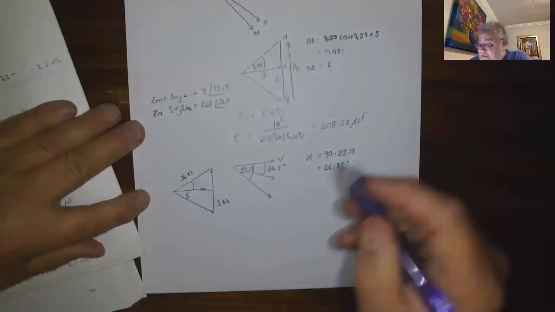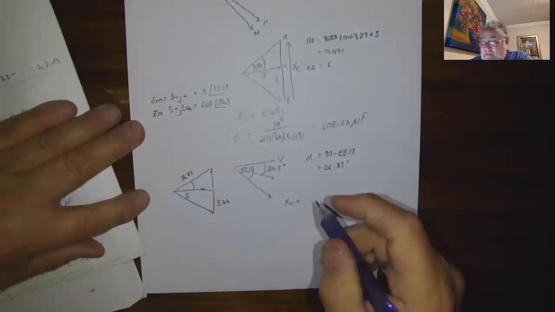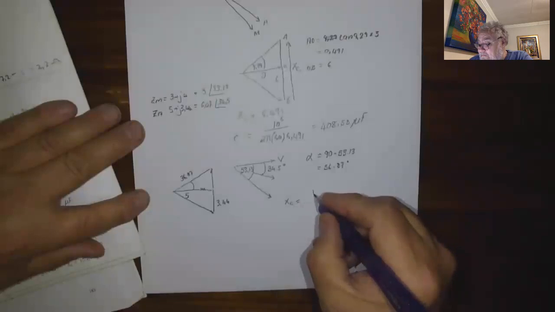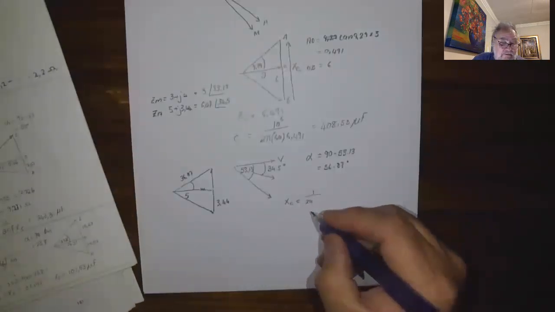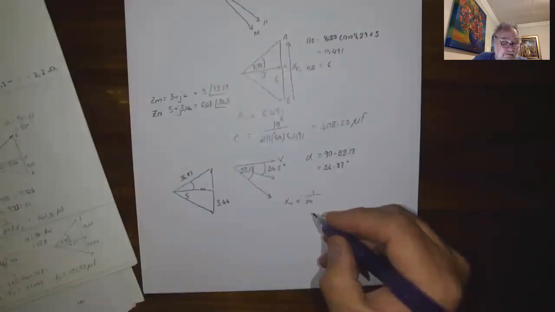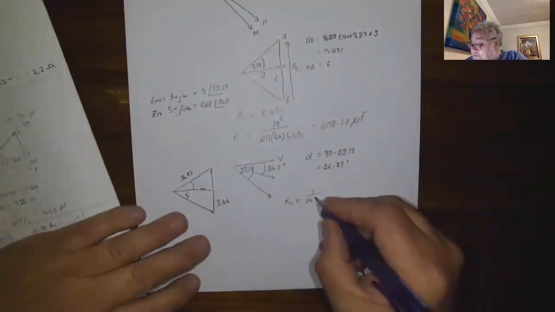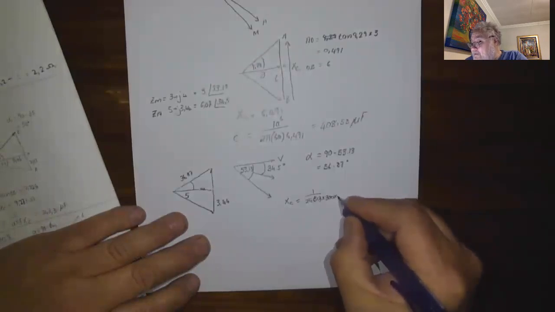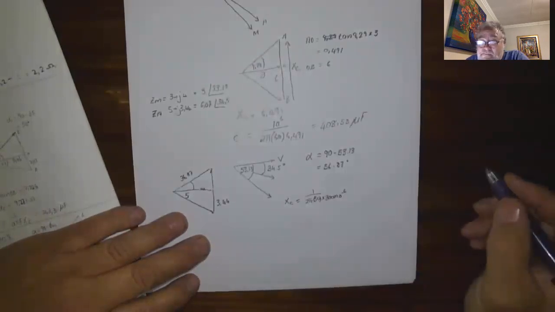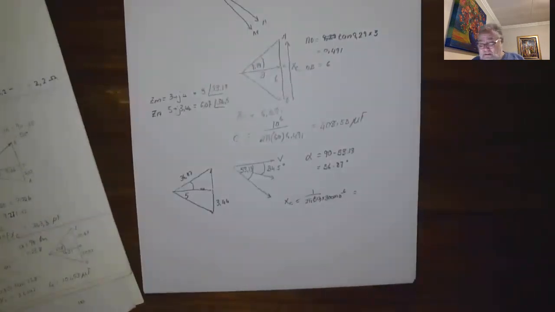So XC is then 1 over 2 pi, it's 50 hertz, 2 pi 50 times 300 times 10 to the minus 6. That should give us 8.84, I think.